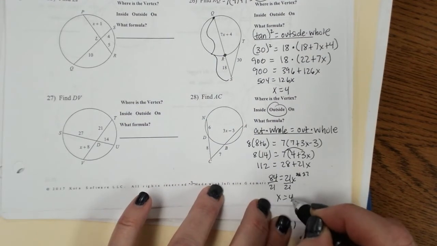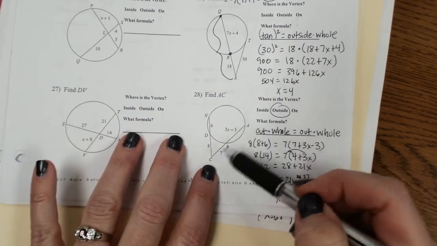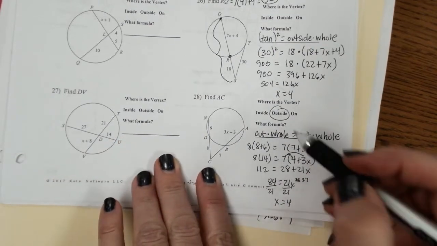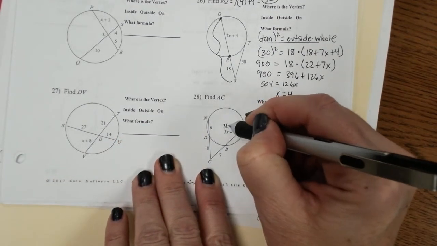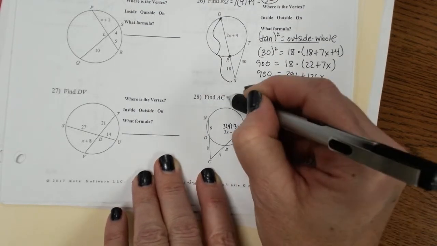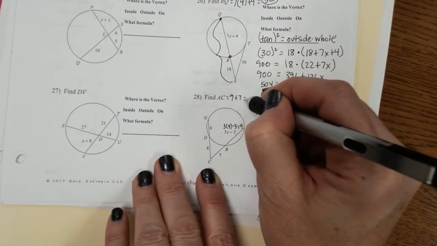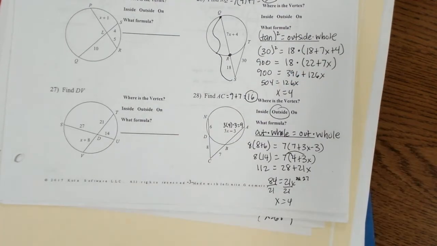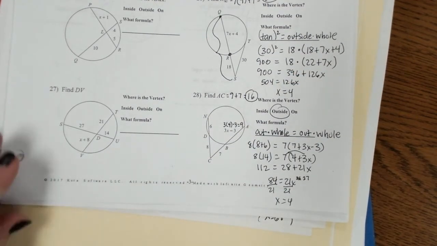And again, we're asked for AC, we're not asked for x, so basically I have to go here and I have to plug in 4, and then take 9 plus 7, and that's going to be 16. So the value of AC is 16 because it is actually the whole.